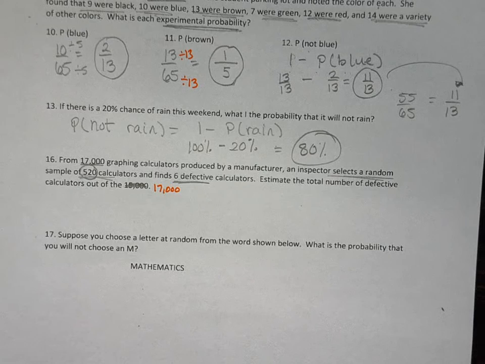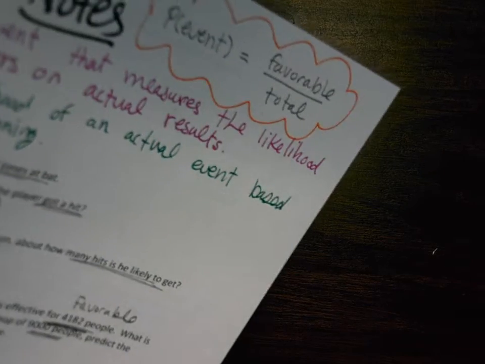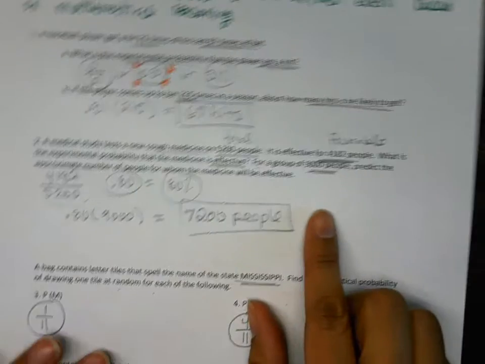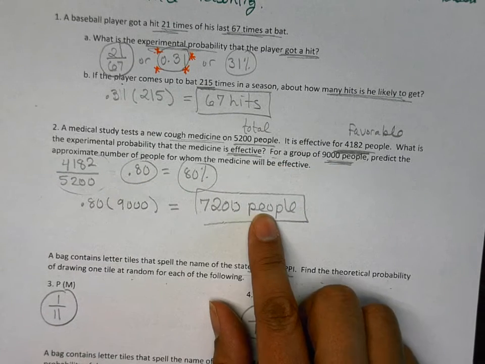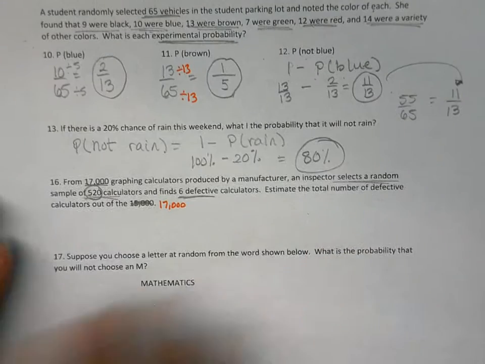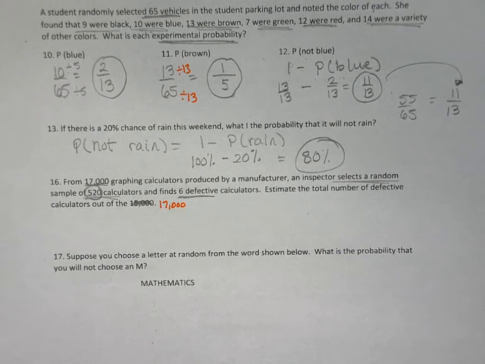Now, on the previous page, nope, it didn't give us the steps. We just had to do it. So, what do we do first? Oh, you know what? It did. On the previous page, it asked first us to find the percentage and then to find out of 9,000 people. In this case, it didn't ask us. Do we have to find the percentage of it, the chance of it working first?